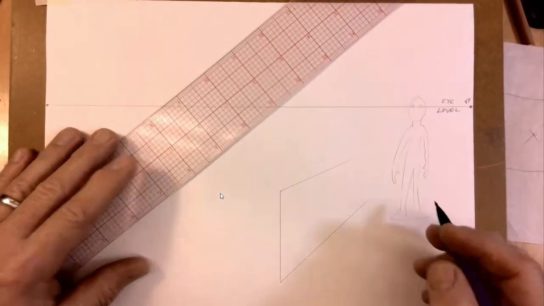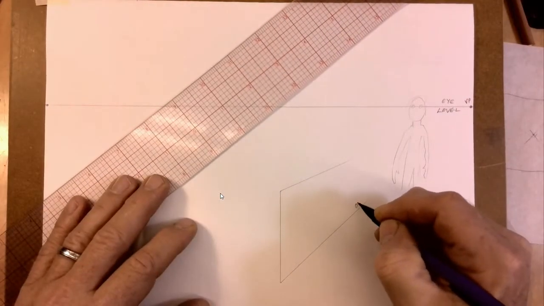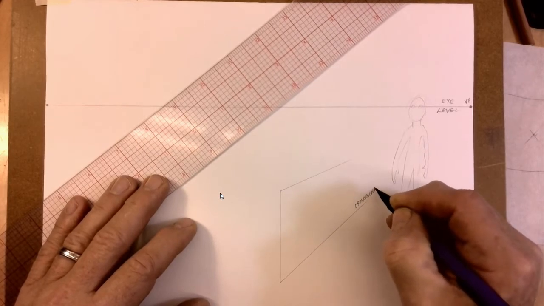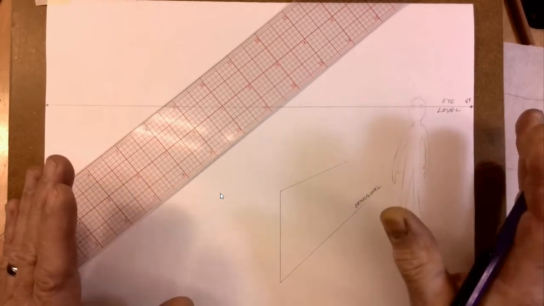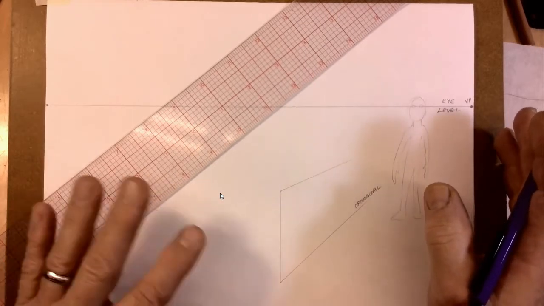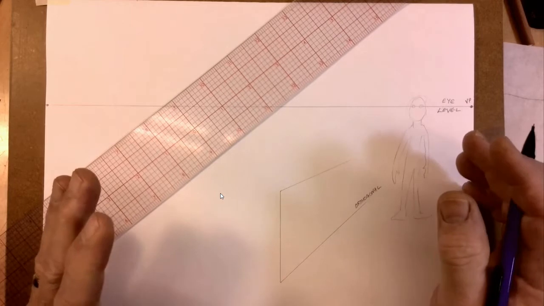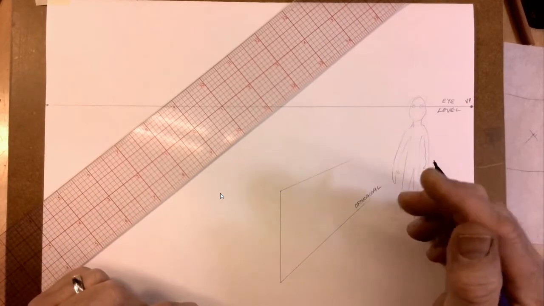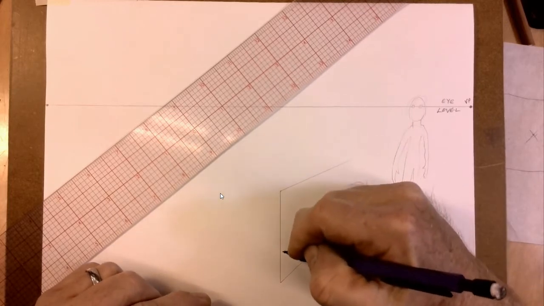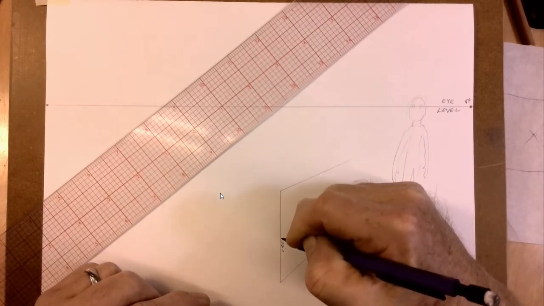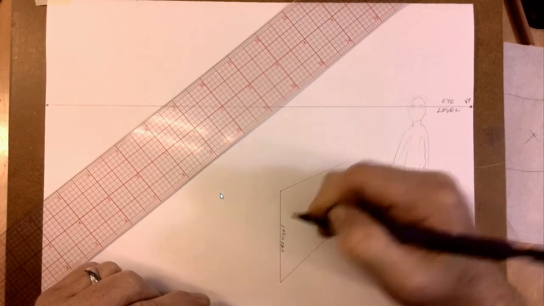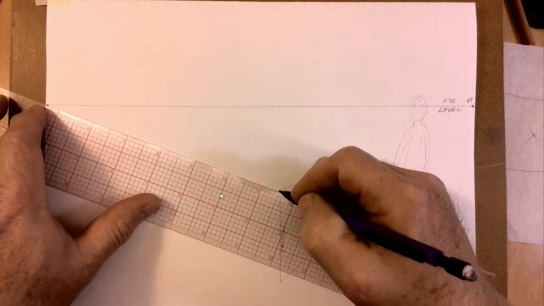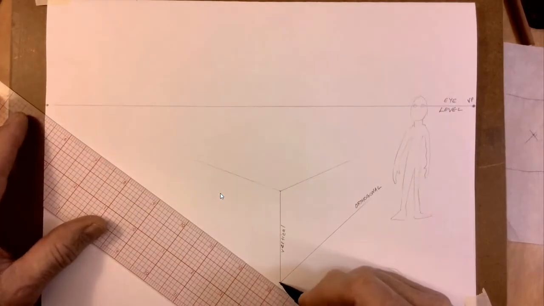Remember, these are called orthogonal lines, O-R-T-H-O-G-O-N-A-L, orthogonal lines. And in 2-point perspective, you really only have to deal with 2 lines. In 1-point perspective, you deal with 3 lines: horizontals, verticals, and orthogonals. Here, we only have to deal with the verticals and the orthogonals. But the closer you get to your eye level line and the vanishing points, the more level your lines become.